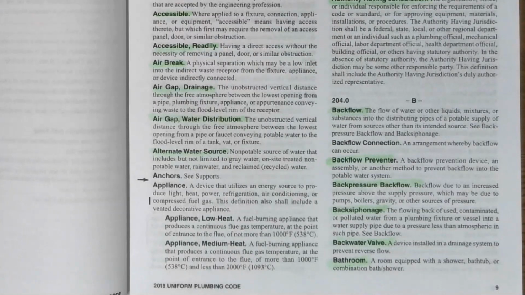Backflow. Backflow is the flow of water or other liquids, mixtures, or substances into the distributing pipes of a potable supply of water from sources other than its intended source. See back pressure backflow and back siphonage. So in other words, a backflow is a reversal of flow. So, okay, you've got something coming in from the street, your potable water source.